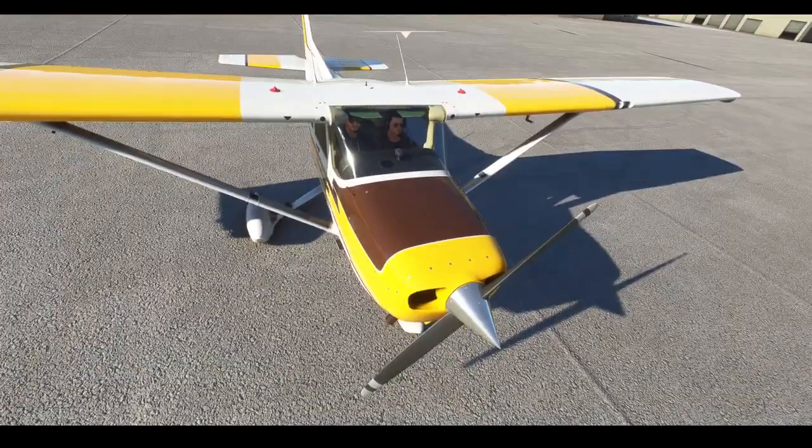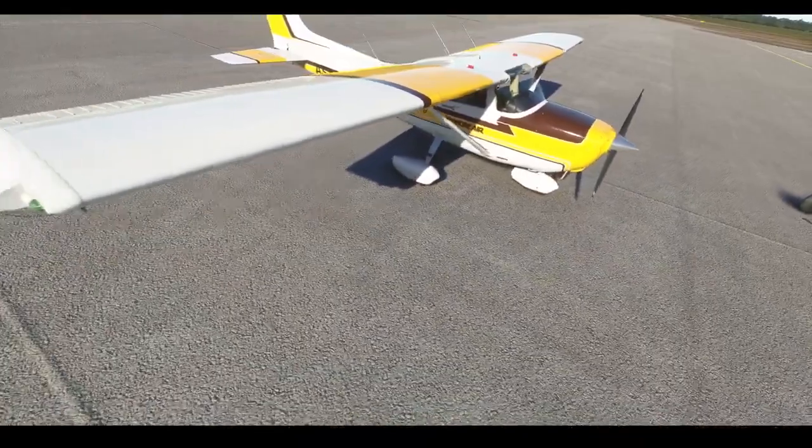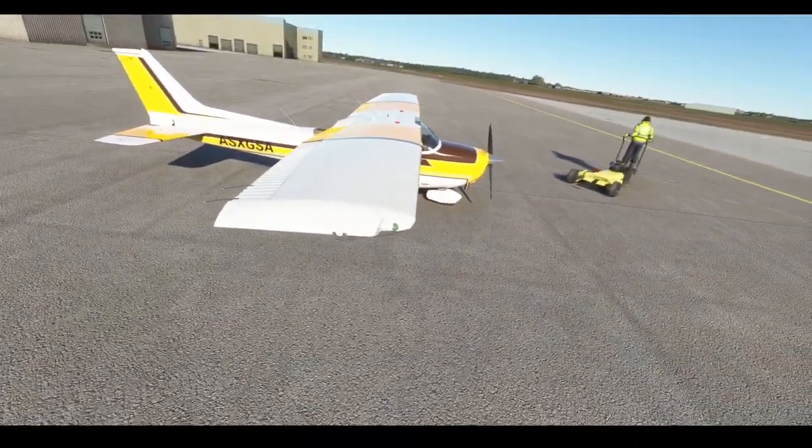So, talking more about wings, an important thing to note is what actually makes aircraft fly and what keeps them in the air.